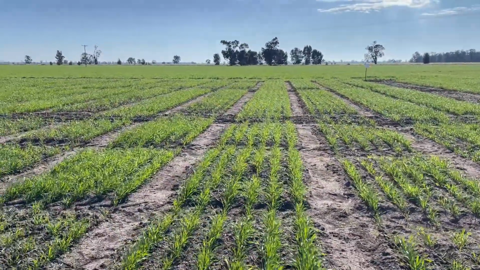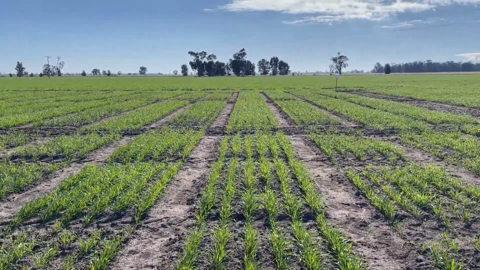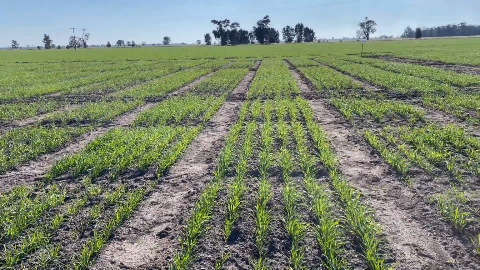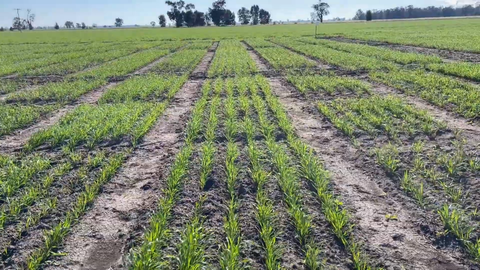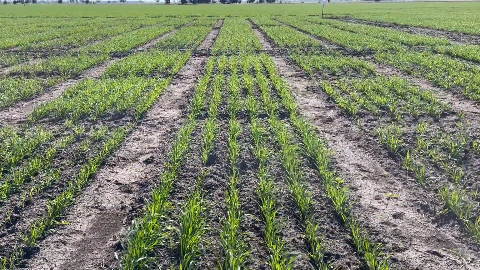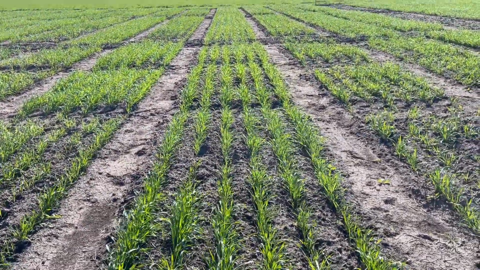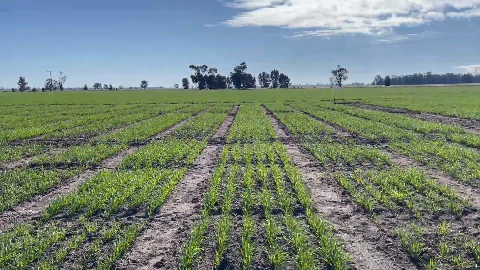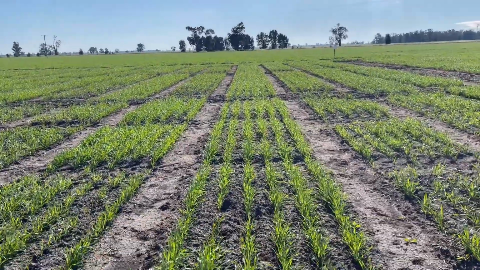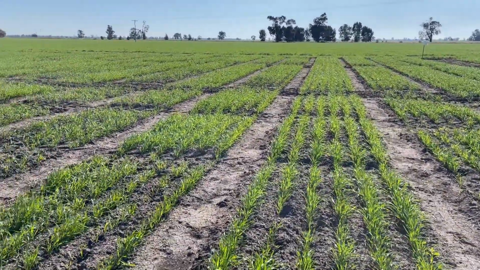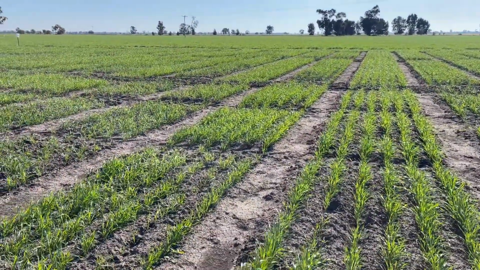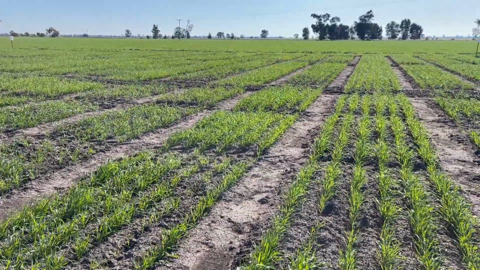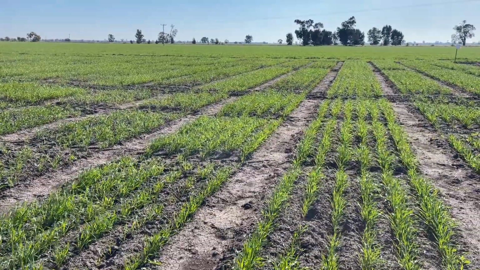If you look at the second plot from here, you can easily see how fast they are closing the canopy. This one was planted at about 60 seeds per hectare versus 120 seeds per hectare. So that's the main factor. And then within that we have 10 herbicide treatments in each, including an untreated one in each seed rate.